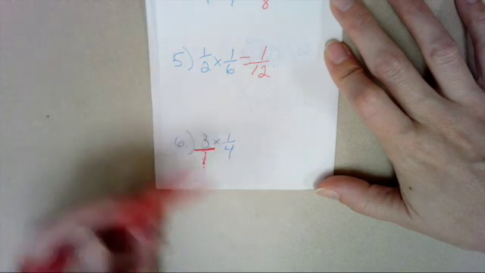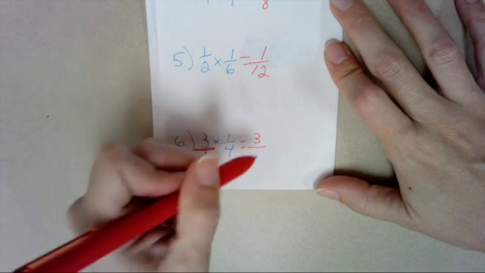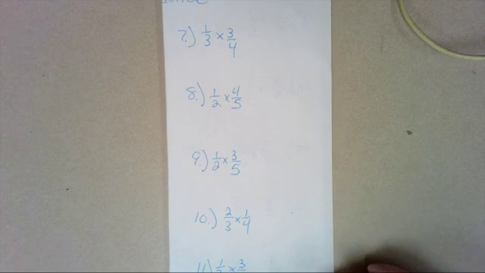Now we're going to multiply straight across. 3 times 1 is 3. 1 times 4 is 4. 3/4. I would like for you to copy down 7 through 10. Pause the video and work them out by yourself.